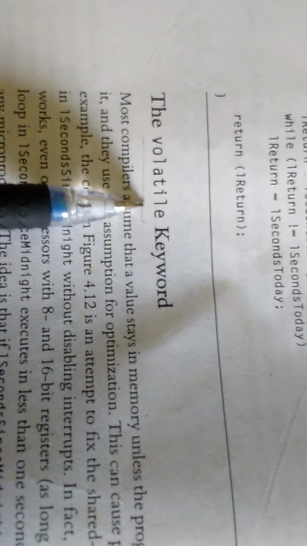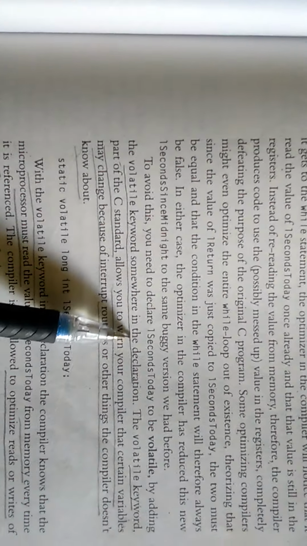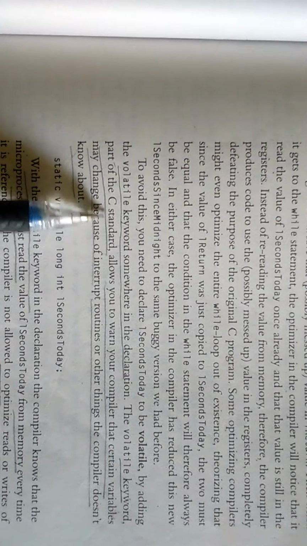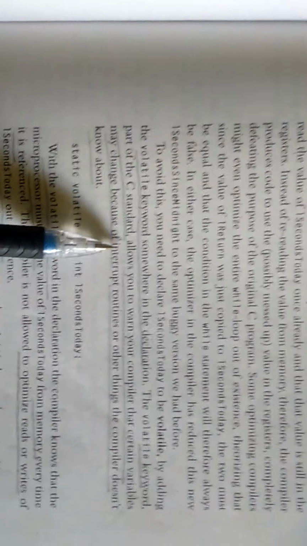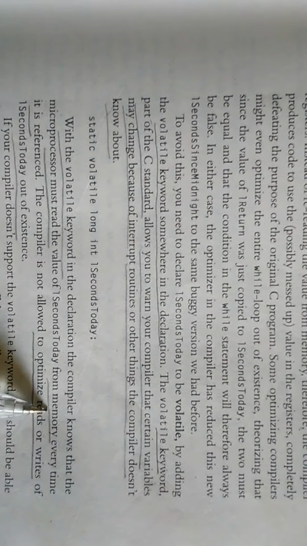You would have studied in your C languages, in those you would have come across a keyword called volatile. Volatile means a variable whose value keeps changing. Here also, in embedded C, we are going to use this volatile keyword. It indicates to the compiler that the variable value is subject to change, and whenever the compiler wants to read that value, it has to read from the memory every time it is referenced.